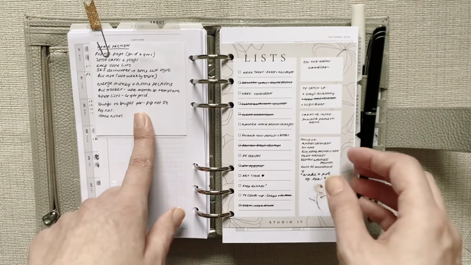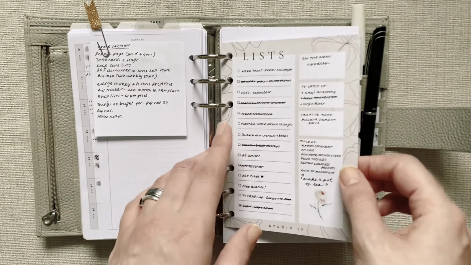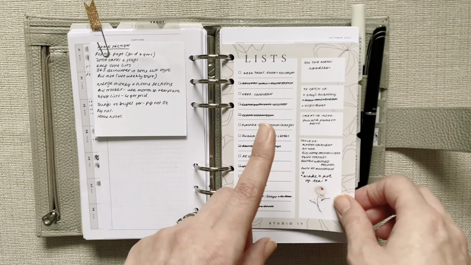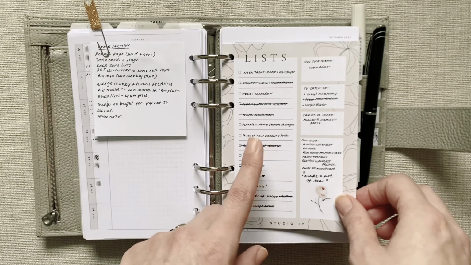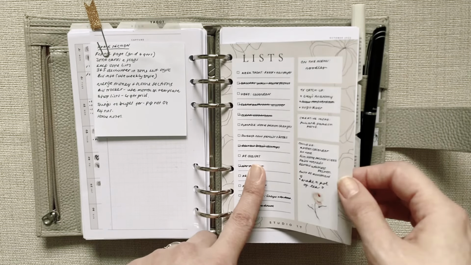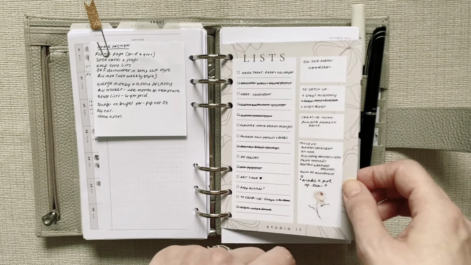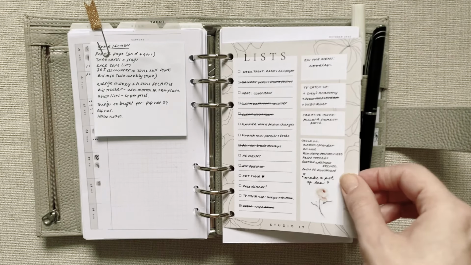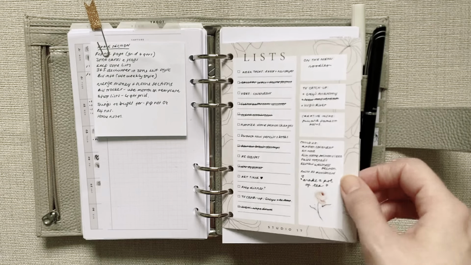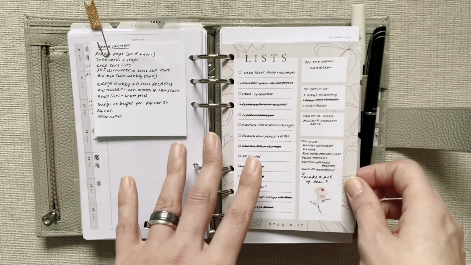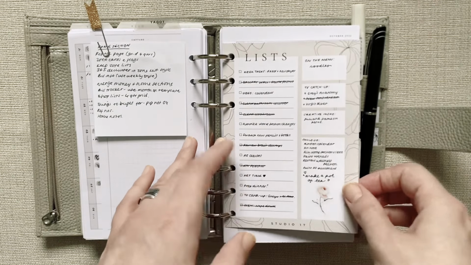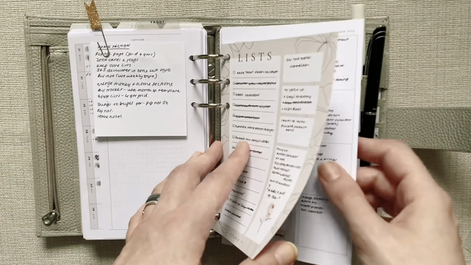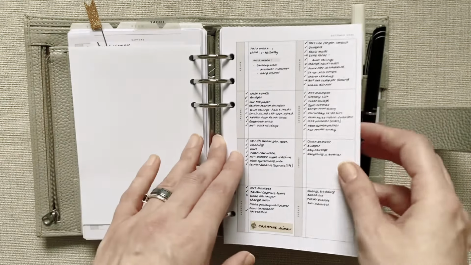I've got a post-it note there about my next video. This is because I've got a busy day today, so I've just used this as a sort of daily page, really. This is from Studio 17, and I really like that, actually. I love the minimalist look of it. I love the colour of it. It's really nice, so I will be using those more often when I have busy days.